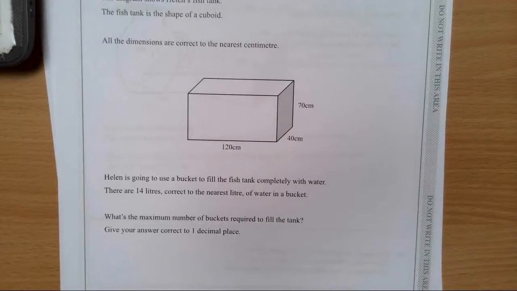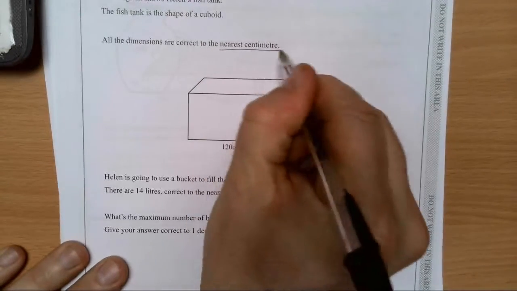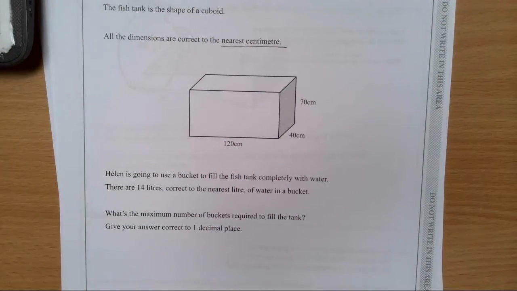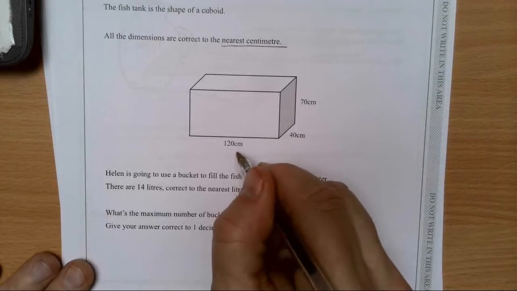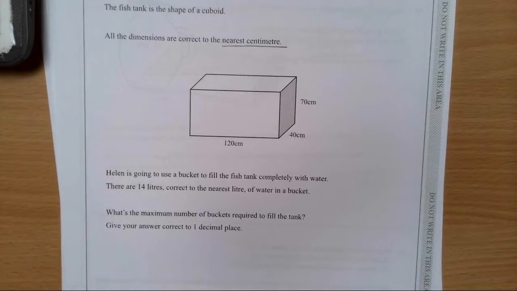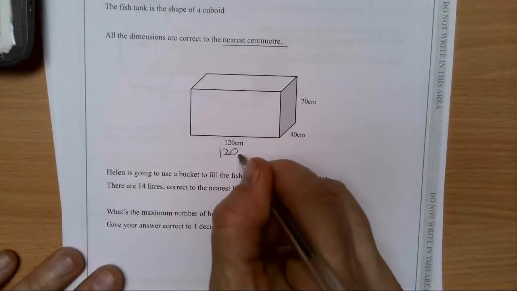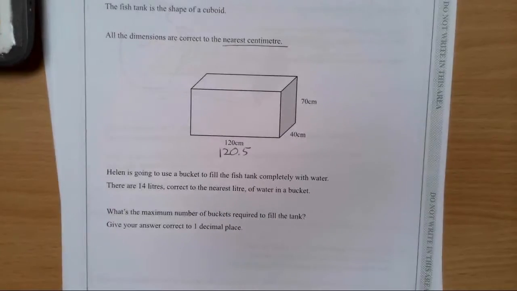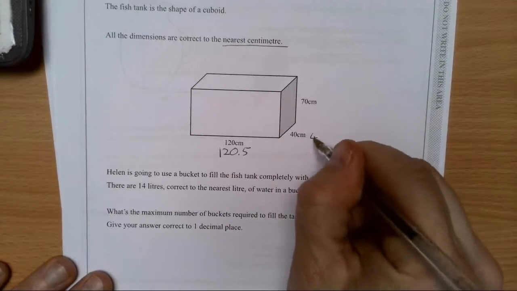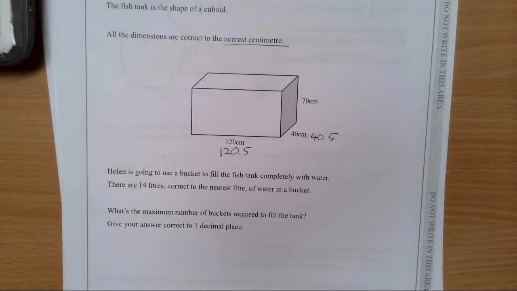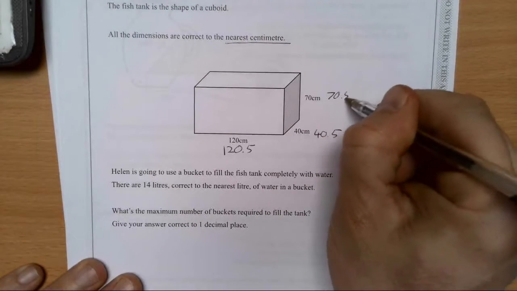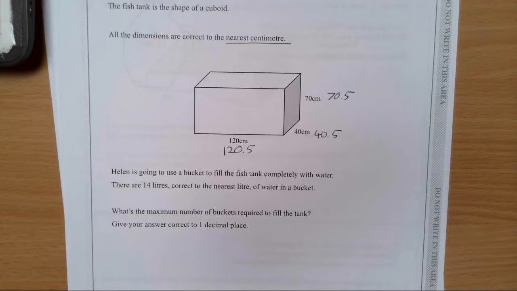So if it's going to be lots of buckets that you might need to have, then this tank is going to have to be as big as possible. All are correct to the nearest centimeter. So to make this the biggest possible, we're going to have to use the upper limit for each of these lengths. So this one, to get the maximum volume, that one would be 120.5. This one would be 40.5 because it's all correct to the nearest centimeter, and this one would be 70.5. This will give me the largest potential volume.